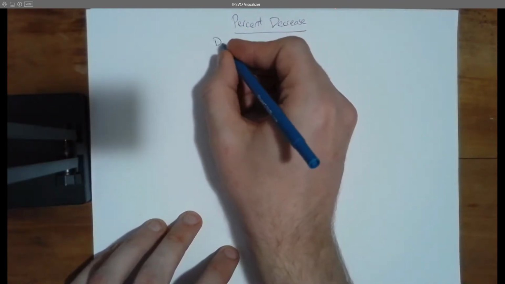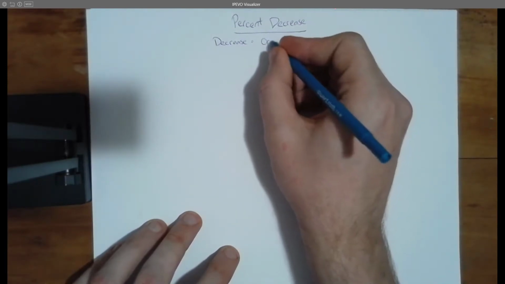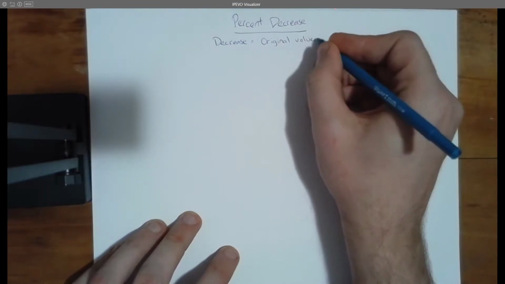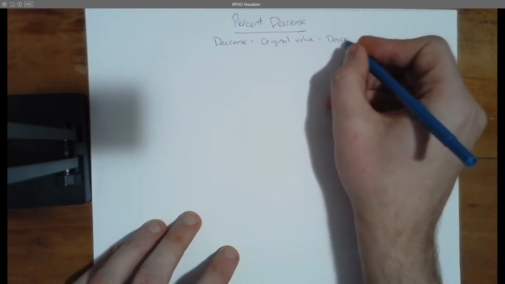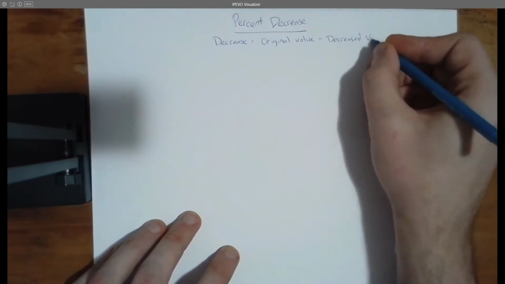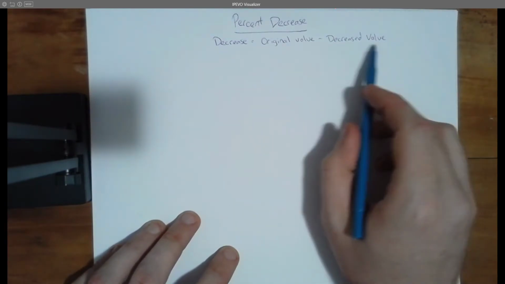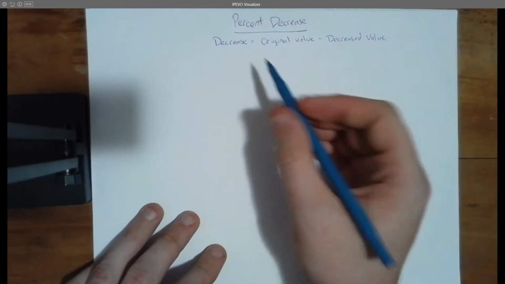So similar to our other equations or formulas that we used in our last increase video, this time if we want to figure out how much has decreased, we take our original value and this time we subtract it by the decreased value. So I had 10 slices of pizza, now I have 9, which means I had a decrease of 9 slices.